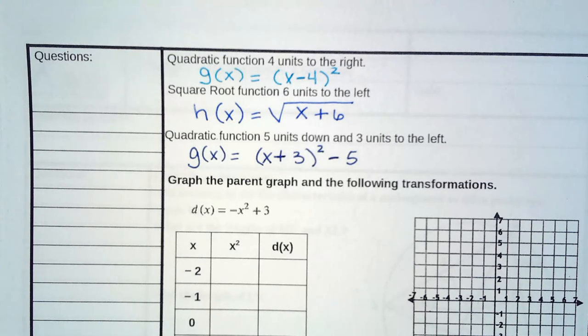Okay, today we are going to learn how to graph the parent graph in the following situations, or the following transformations. We're going to look at the original graph, and then we're going to see what happens when we do different things to it.